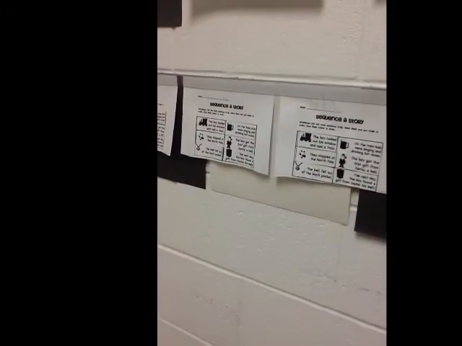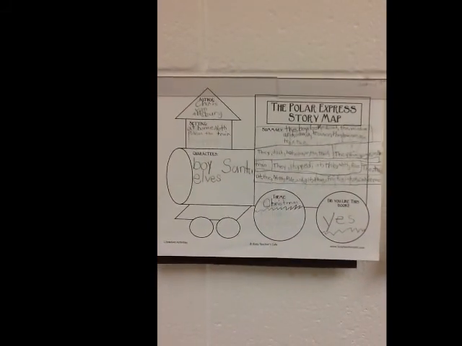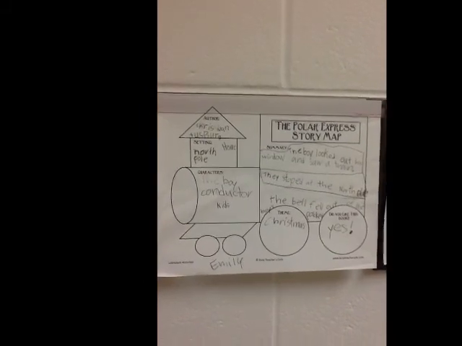Our first DOK2, we did sequence the story. There were sentence strips, and the children had to put them in the correct order from beginning to end. Our second DOK2, we used a Polar Express story map, and the children had to write a summary in the correct order from beginning to end.